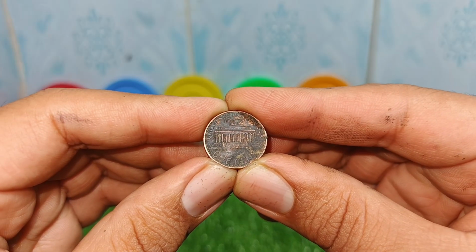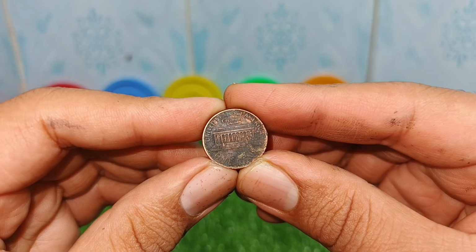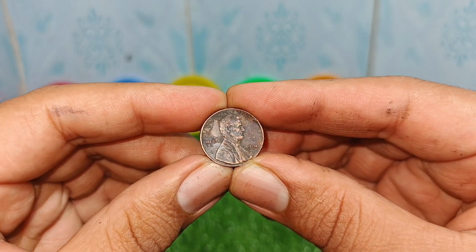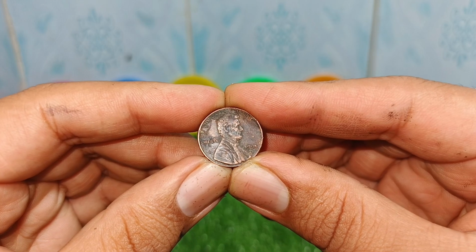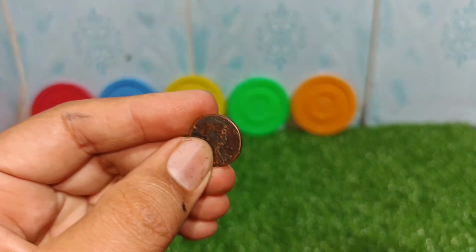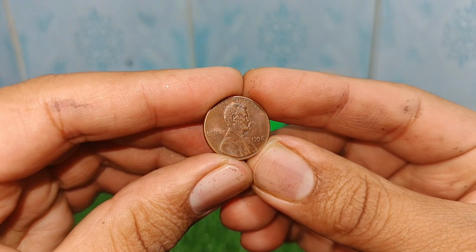The third coin is the 1996 Lincoln penny. 1. Design: same Lincoln portrait and memorial reverse as the 1995 one. 2. Metal composition: post-1982 standard composition, zinc-based, copper plated. This makes it lightweight. 3. Mintage: the 1996 production was also high, over 8.8 billion coins.